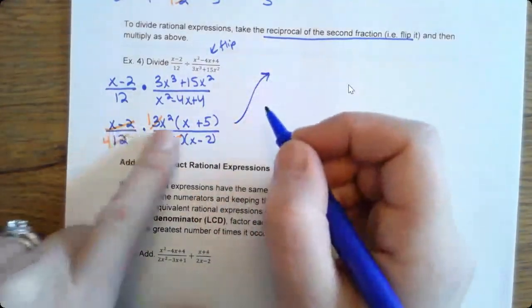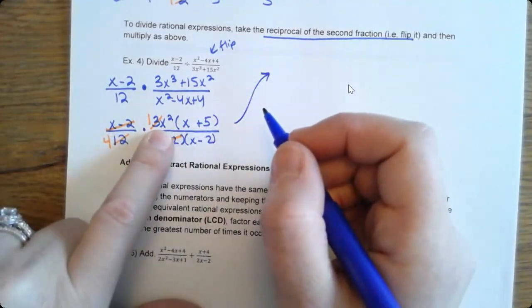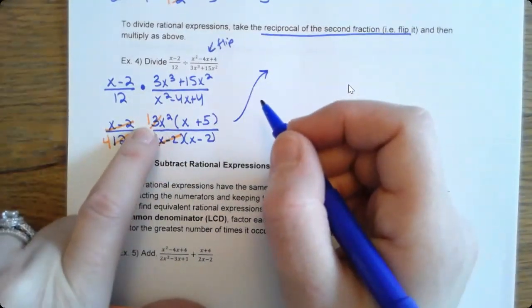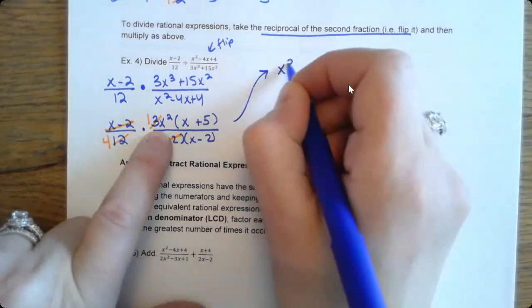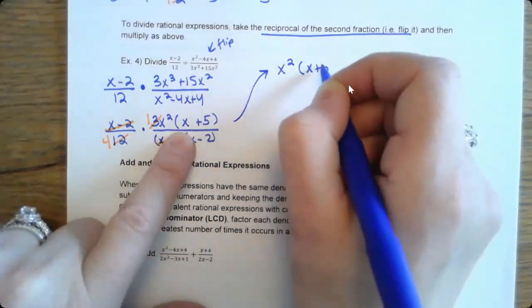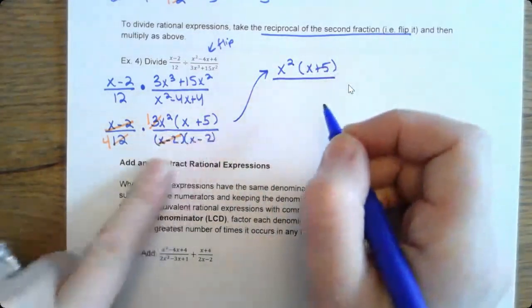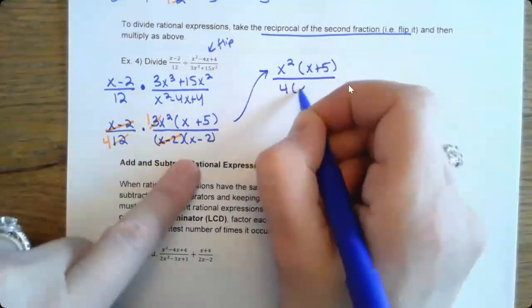All right, so what do I have left in the top? I have a 1 and an x squared. I don't really need the 1 because 1 times x squared is just x squared. And then I have an x plus 5. In the denominator, I have a 4 and an x minus 2.